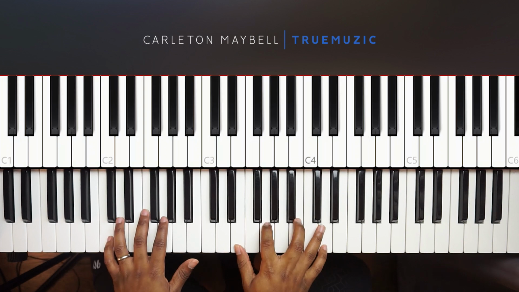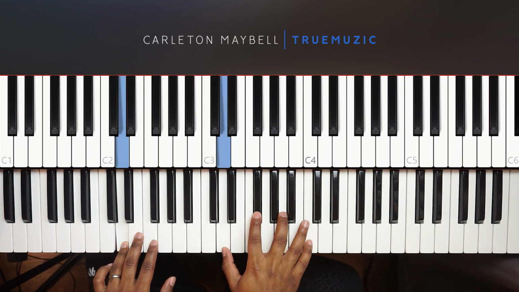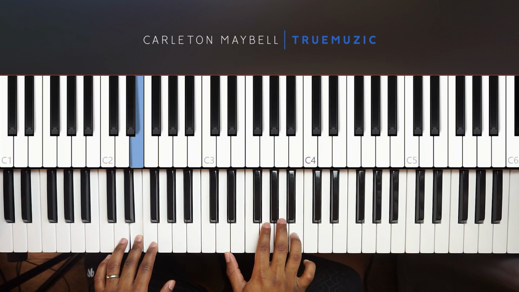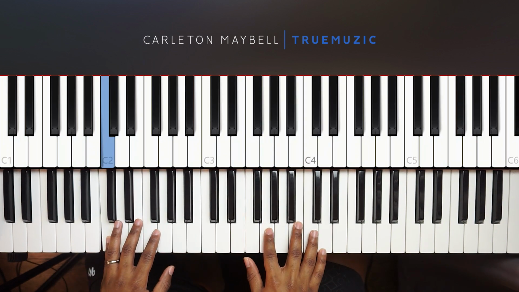But I want to give you another example of a secondary dominant chord that's non-functioning but still sounds good. And this comes from a Jhené Aiko song. I don't remember the name of it, but I remember this progression. And so it sounds like this. You know, that still sounds good because we're on our 1.